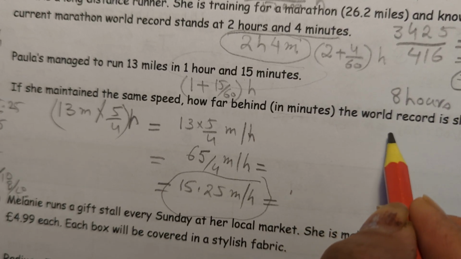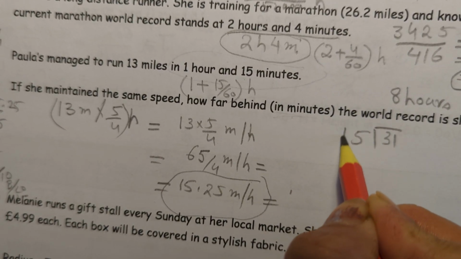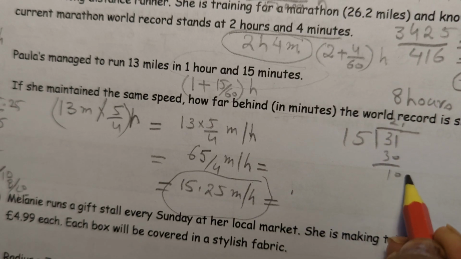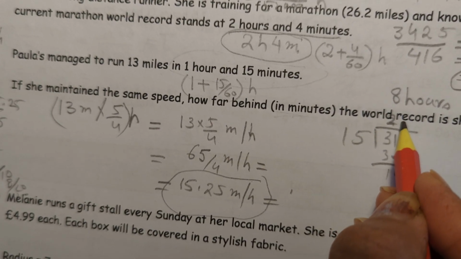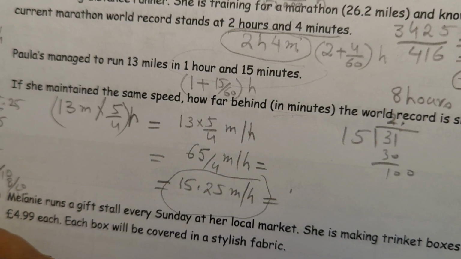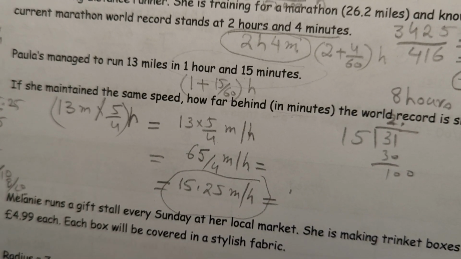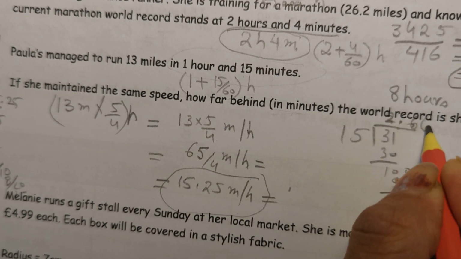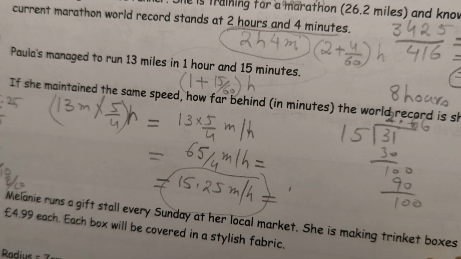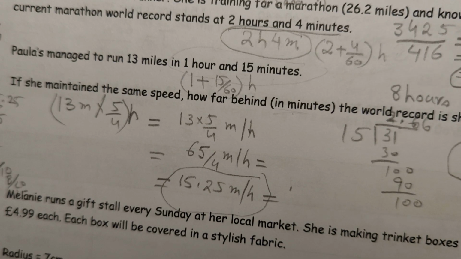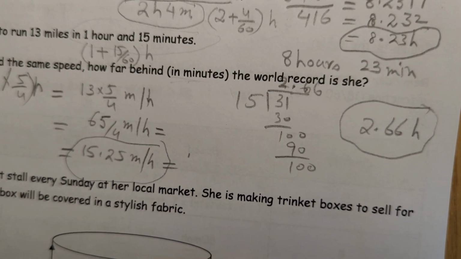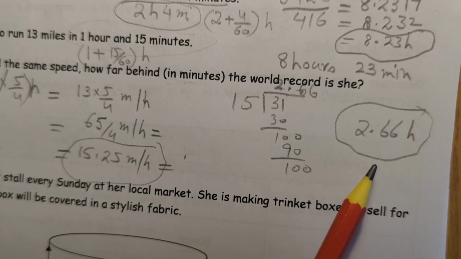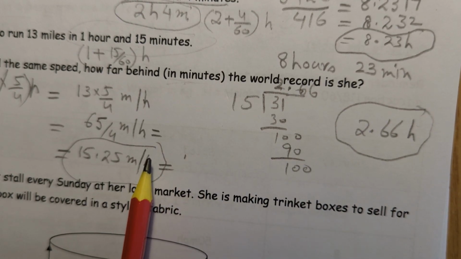So the total time taken is 26.2 divided by the speed. 15 times 6 is 90, then 100 and 2.66. So 2.66 hours is the total time taken. So how many hours she is behind, we have to calculate this.